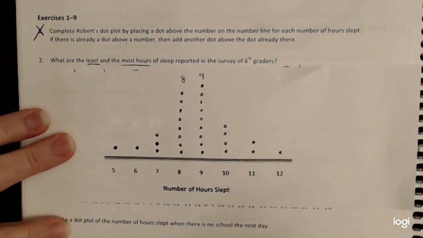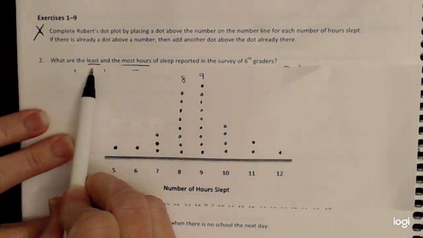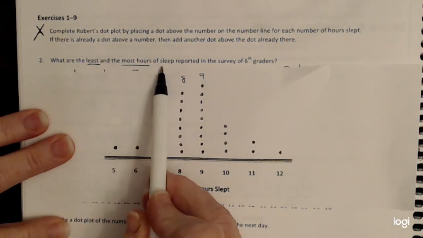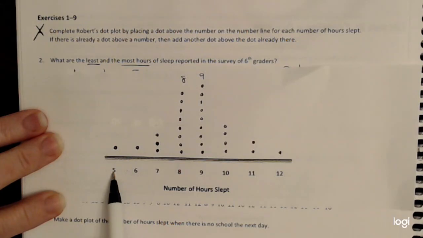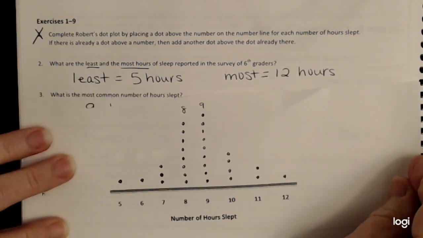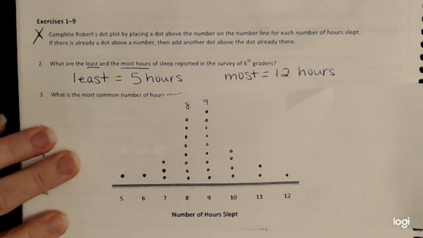And question number 2 says, what are the least and the most hours slept by sixth graders? Well, even though the number 5's here, I do have a dot. So 5 is my smallest and 12 is my largest. So I put it like this. Least equals 5 hours and the most is 12 hours.